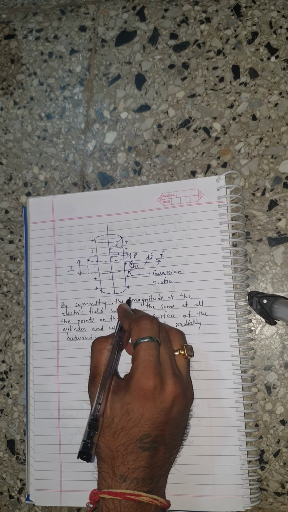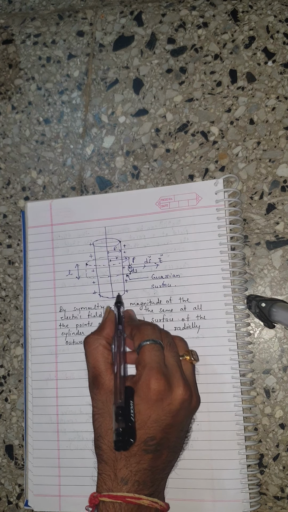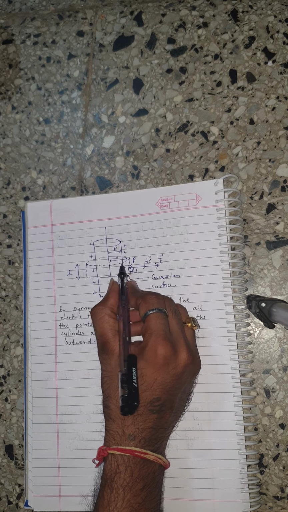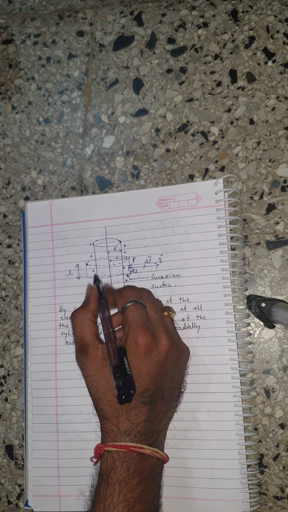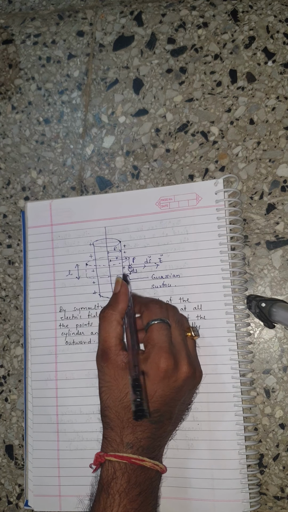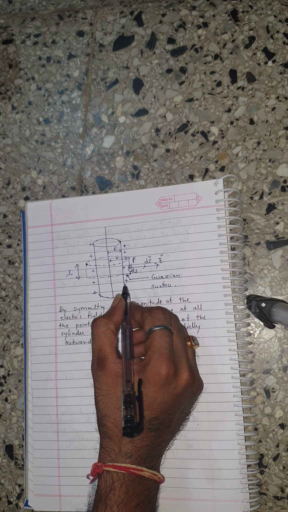So by symmetry, the magnitude of the electric field intensity will be the same at all the points on the curved surface of the cylinder and will be directed radially outward.